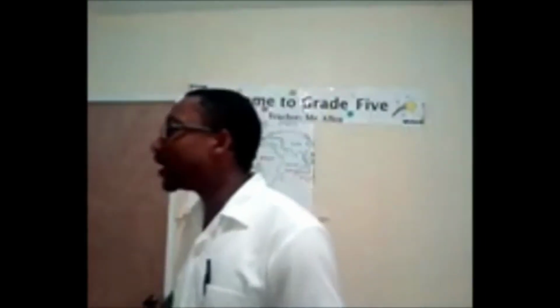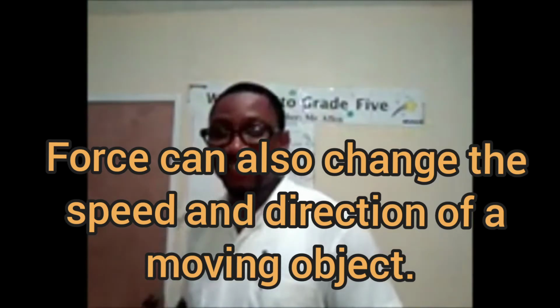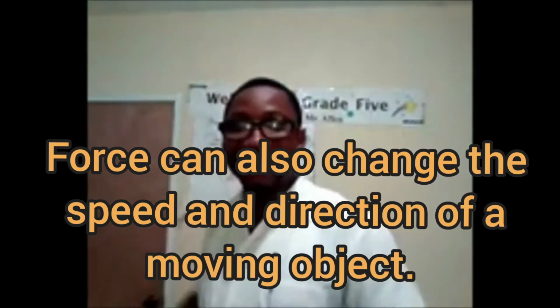Then the ball hit a tree and bounces into a different direction. So you see that force can also change the speed and direction of a moving object.